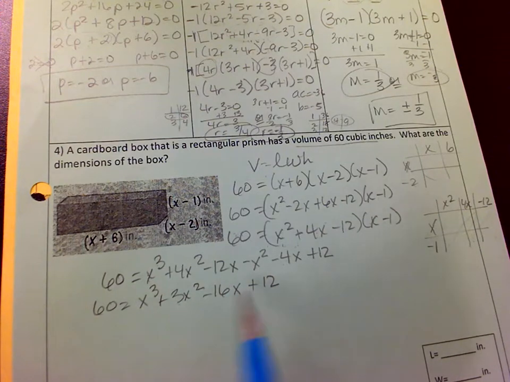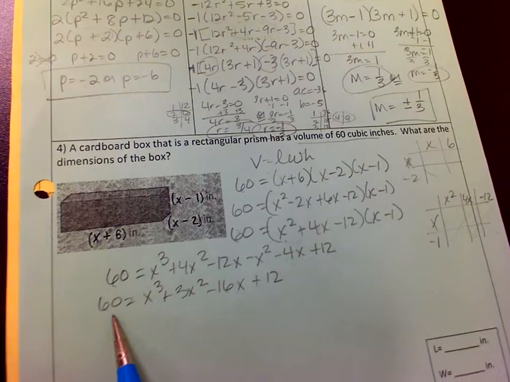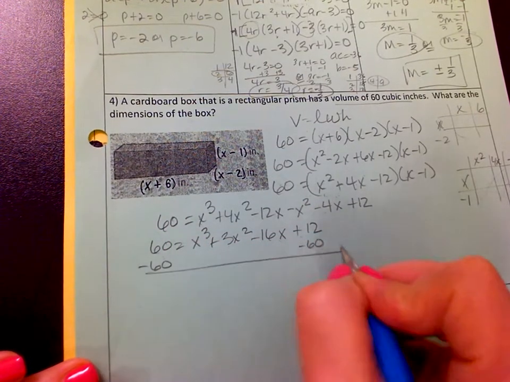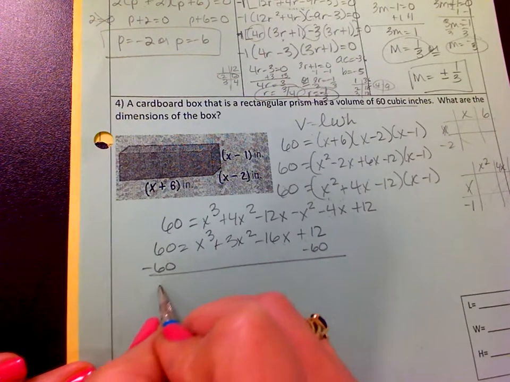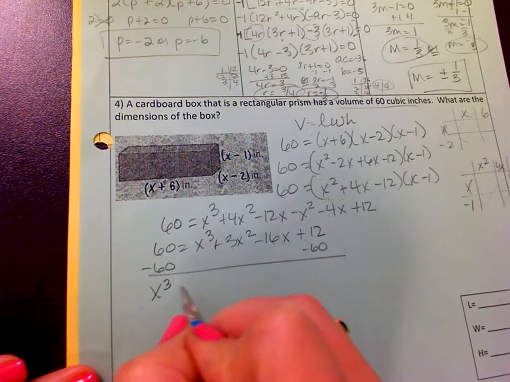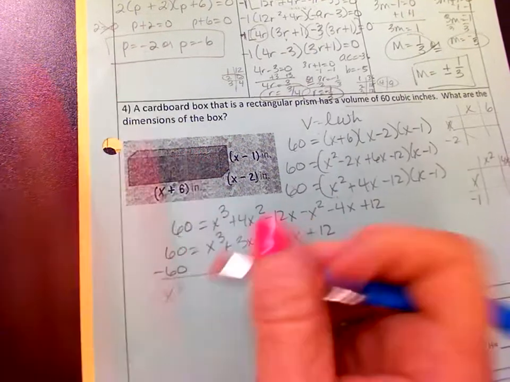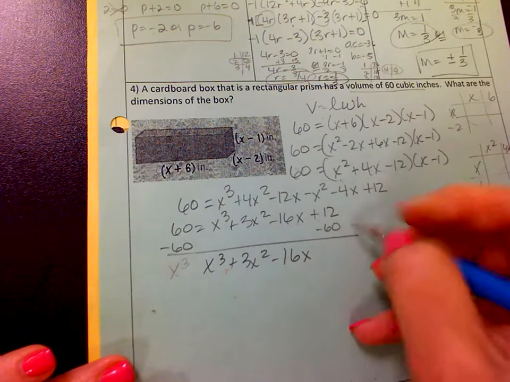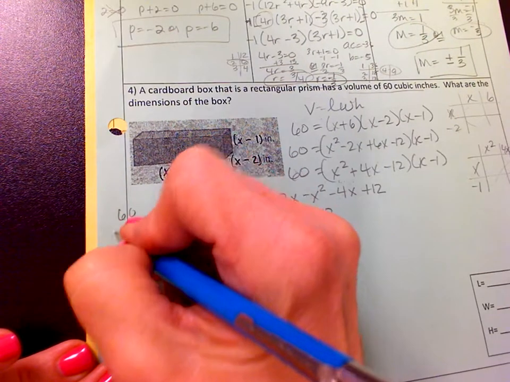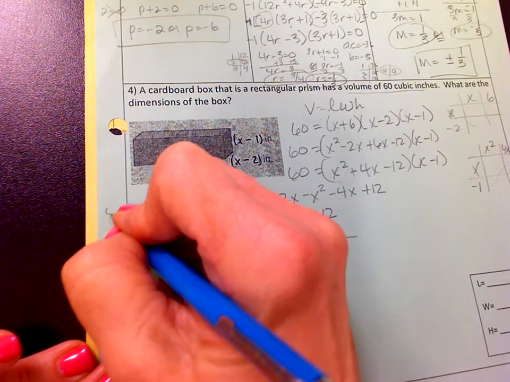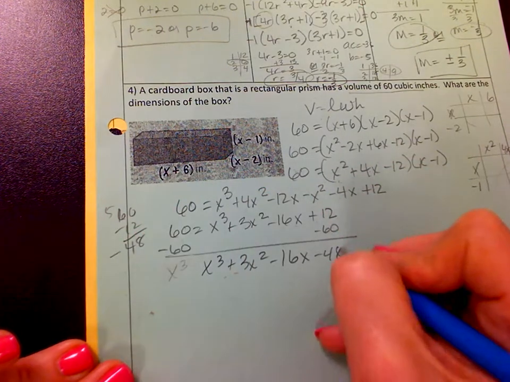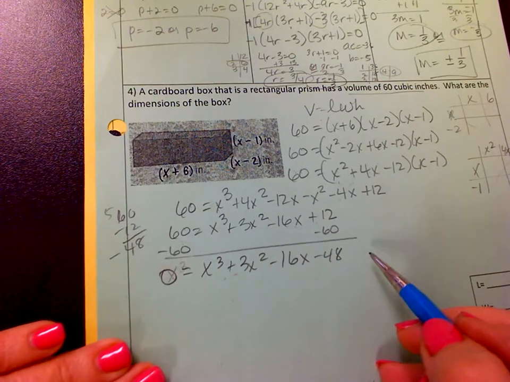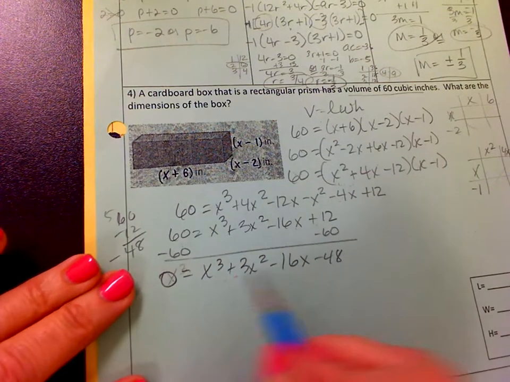Okay, now, I'm not going to group yet. I still have the 60 here. So I'm going to subtract 60 from the 12. That's the only one I can do it with because they're like terms. So I'm going to do x cubed plus 3x squared minus 16x. Now, 12 minus 60, it's like saying 60 minus 12, and that is going to be 48, and it's going to be a negative 48. That's going to equal 0. If you don't like the 0 here, then you can rewrite to put the 0 at the end. That's fine. Now I have 4 terms.